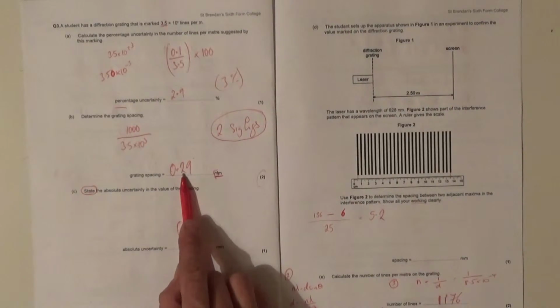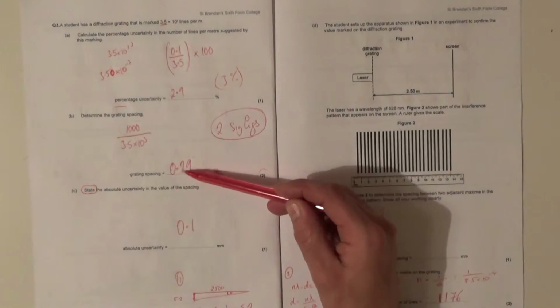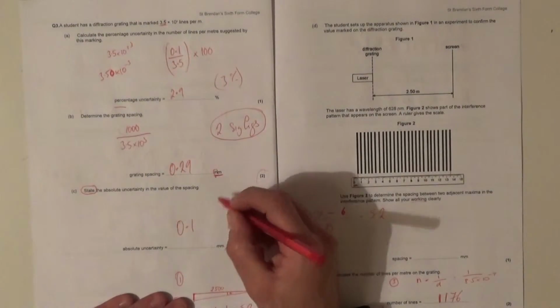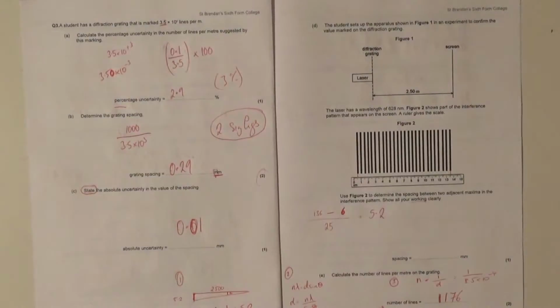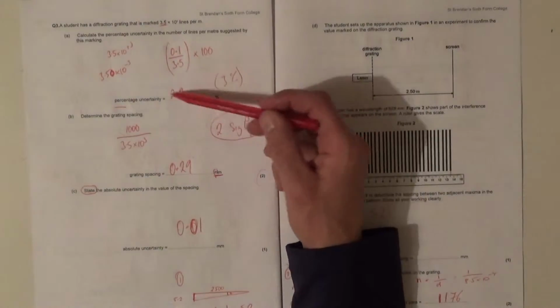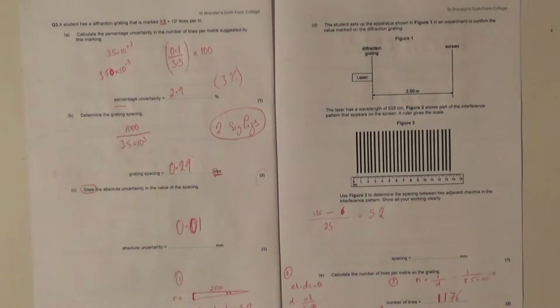It's 0.29. Of course, because it's 2 sig figs there, the last one is the uncertainty. So it's basically 0.01. Sorry, I was just drawing in 0.01. So it implies that is the absolute uncertainty. You could do it by taking the percentage uncertainty and multiplying by the grating spacing, and you get a value that rounds up to 0.1. But when it says state, you don't need to. Okay, so that's 0.01 there.